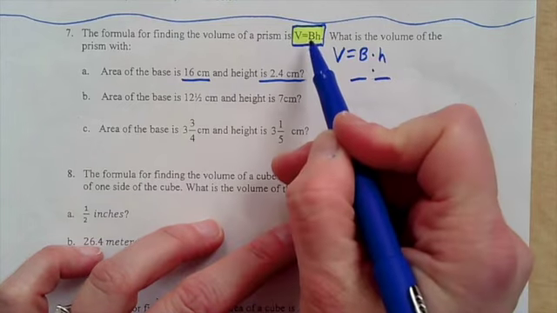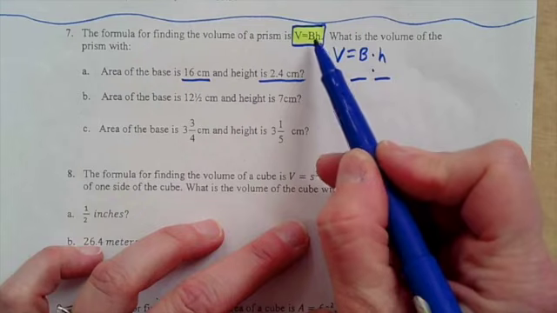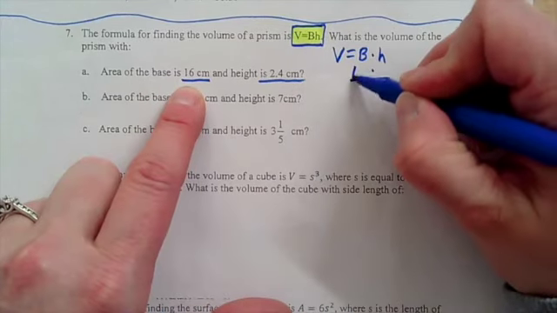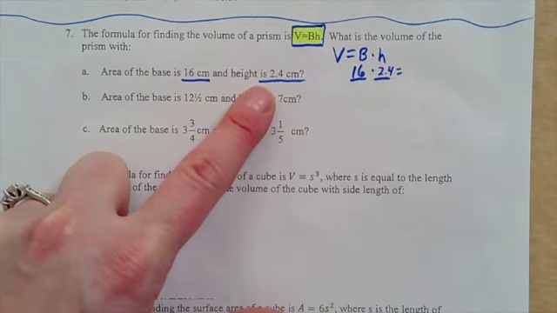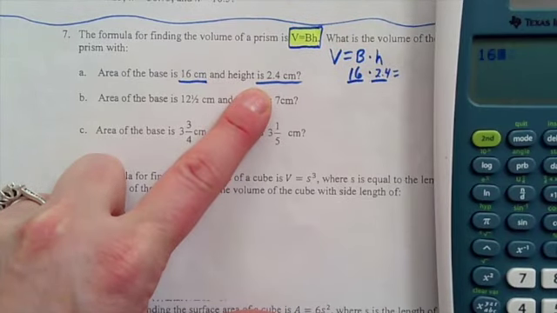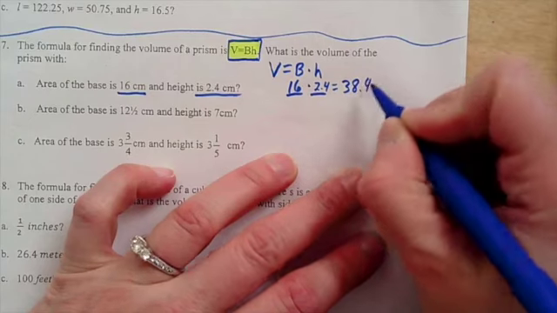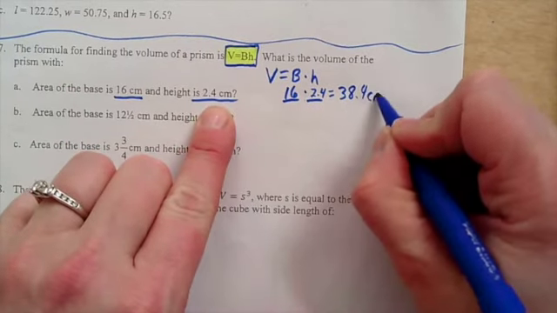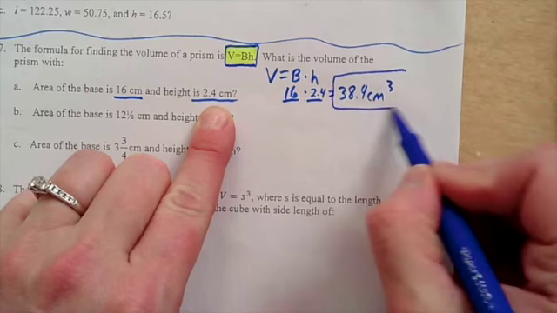If that formula says the area of the base plus the height, then I would add the two numbers together, but this means multiply. So 16 is the area of the base, and I would times it by 2.4 on my calculator. 16 times 2.4 gives me 38.4. So I'm going to write that in. 38.4, and this one was centimeters, so I actually have a label here, centimeters. It was volume. We label volume cubed, and there's your answer there.